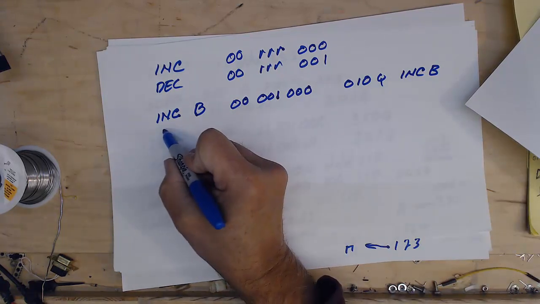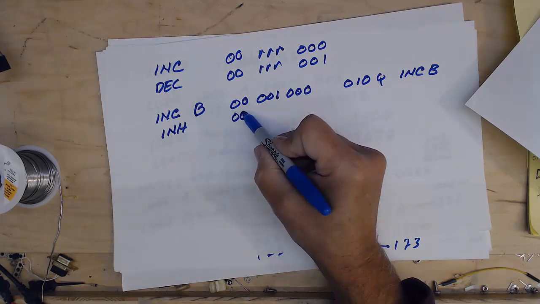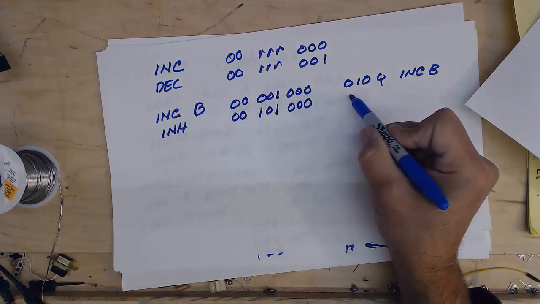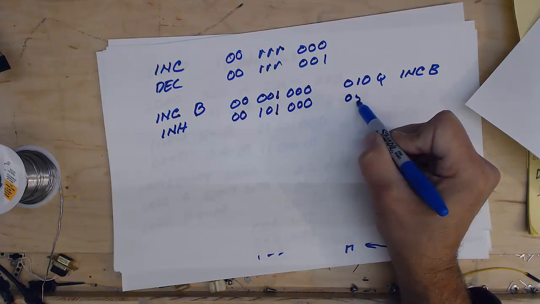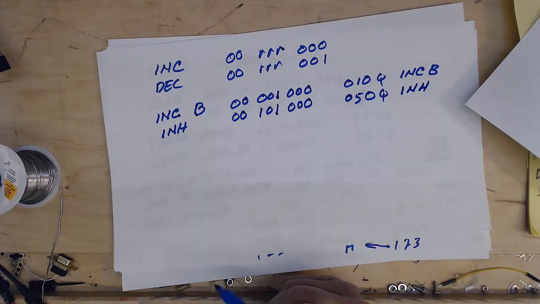Okay, if we wanted to increment H, that would be a 0, 0, H is a 1, 0, 1, 0, 0, 0. So that's going to be a 0, 5, 0 is increment H.